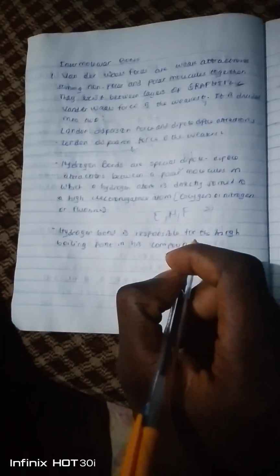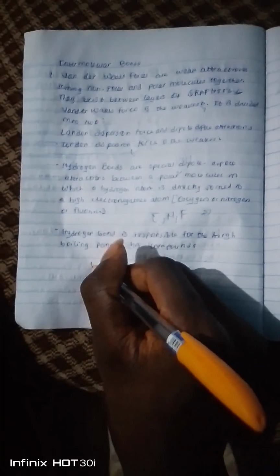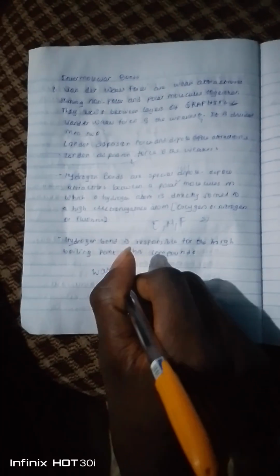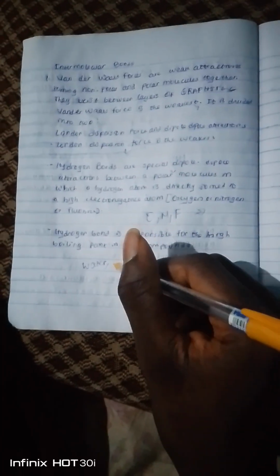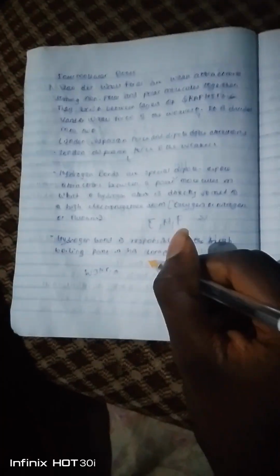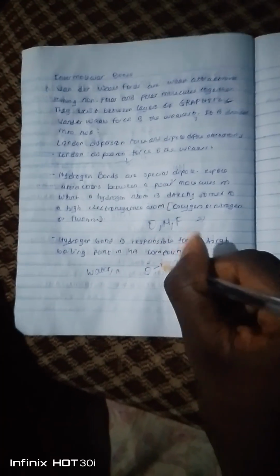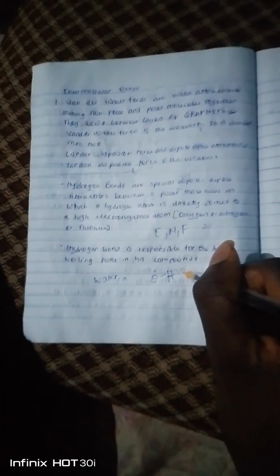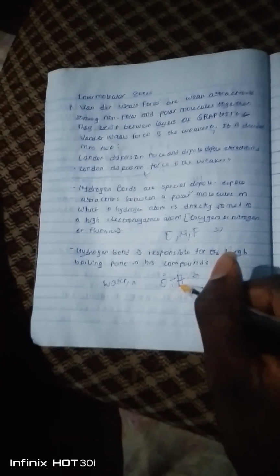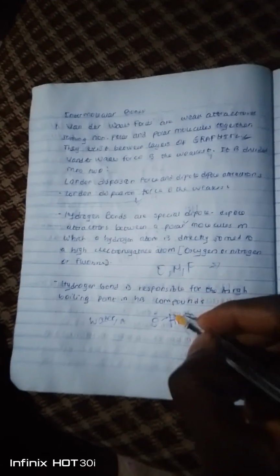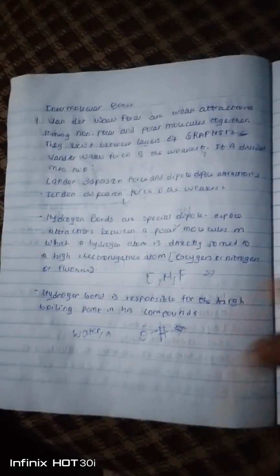Another thing you need to know is that hydrogen bond is responsible for the high boiling point in its compounds, for instance water and some chemical compounds like alkanols and the likes. So once you see an oxygen-hydrogen bond in a chemical compound, once an organic compound has hydrogen bond, the compound will surely have a high boiling point. So if it has two hydrogen bonds, it will have a higher boiling point.